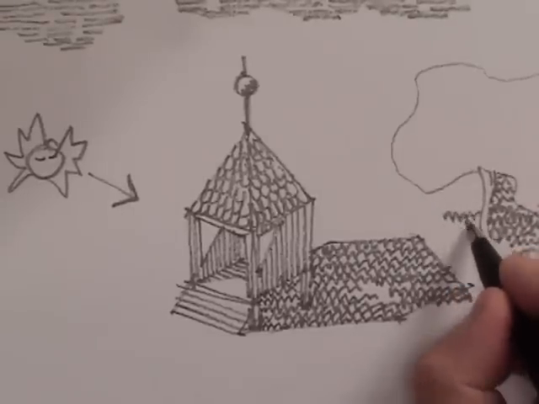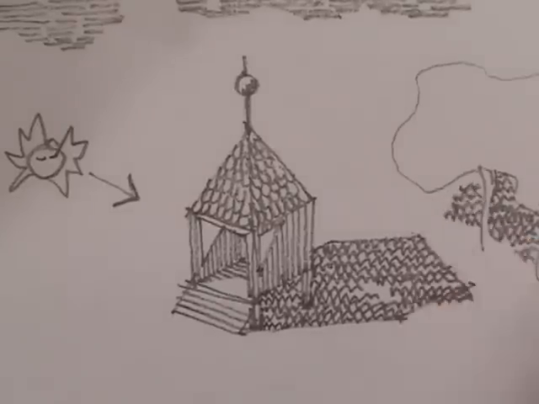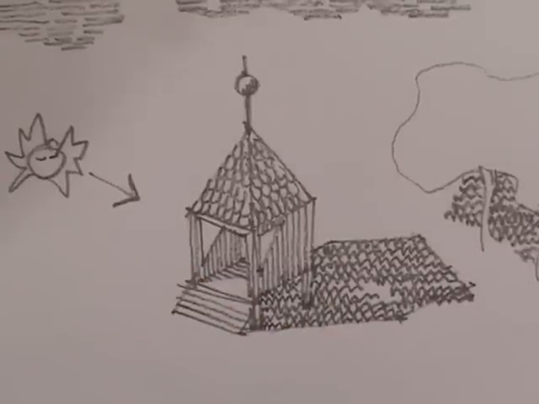As I say, you don't have to be too accurate. No one's ever going to check it. It's a sketch anyway. So there we have it. Now the only thing is this little house is sort of blended into this landscape. Now that's maybe what you want.